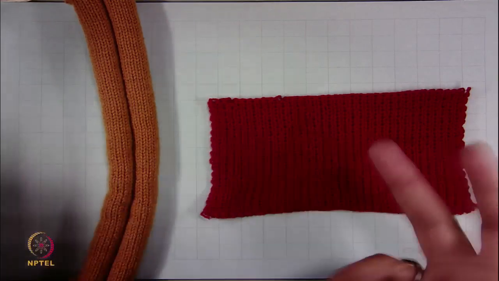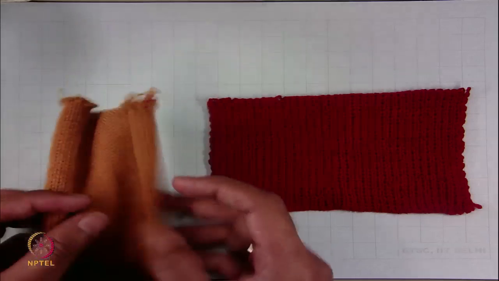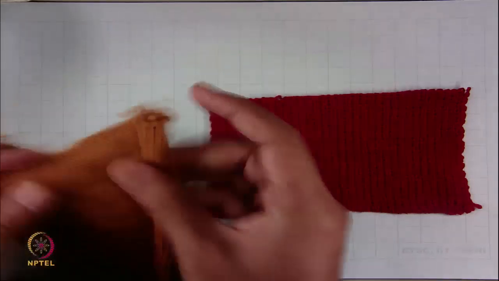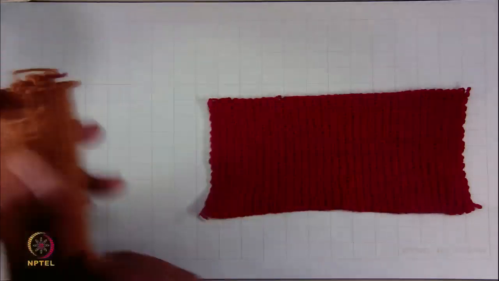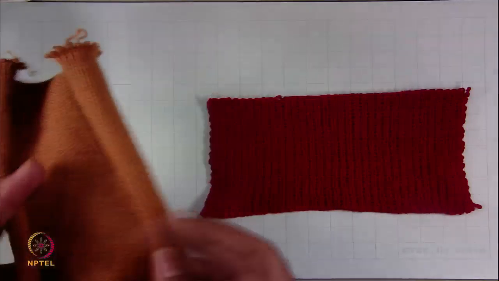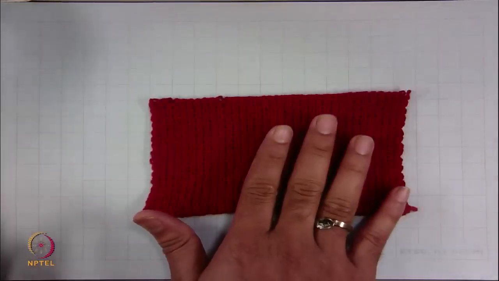So, and obviously, this week I have also given you sufficient information on why this curling was happening and how the curling nature was different. So, I am keeping this fabric apart because we have already done the analysis of this particular fabric. Now, let us focus on double jersey fabric.